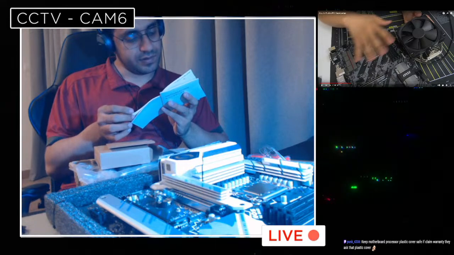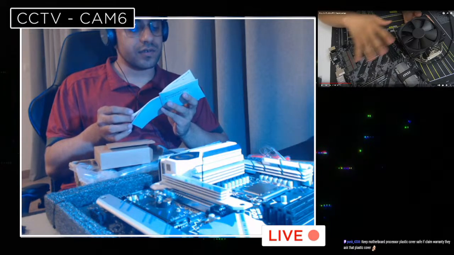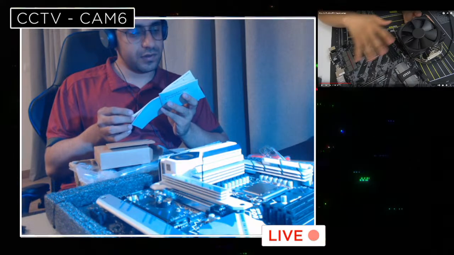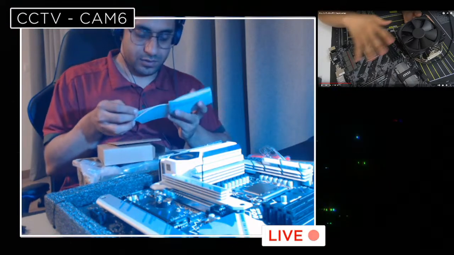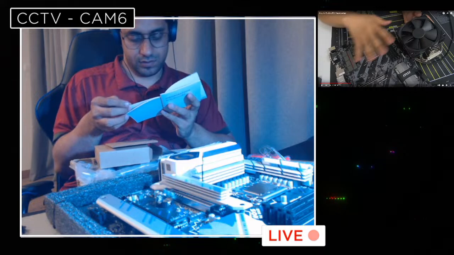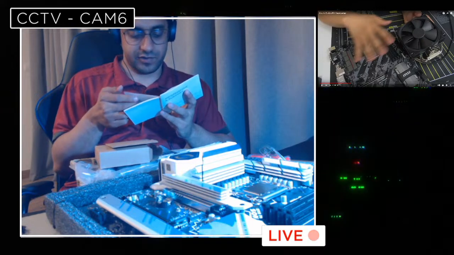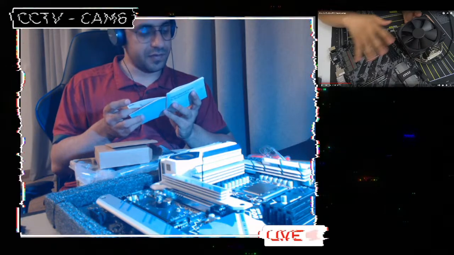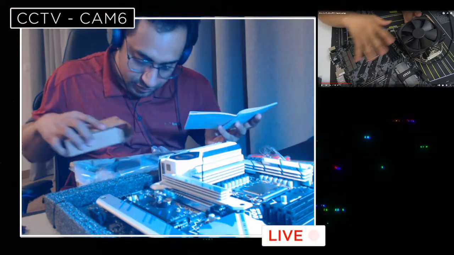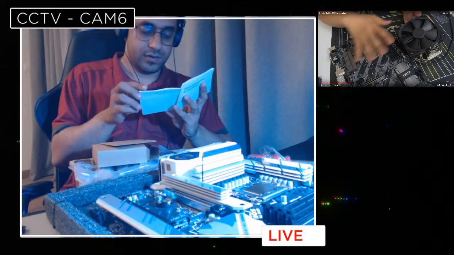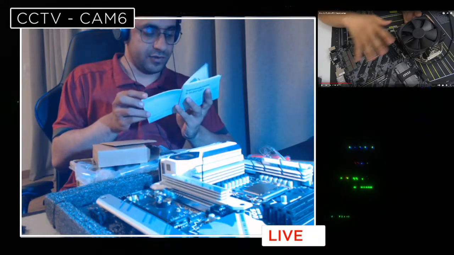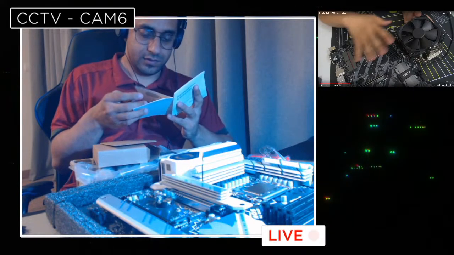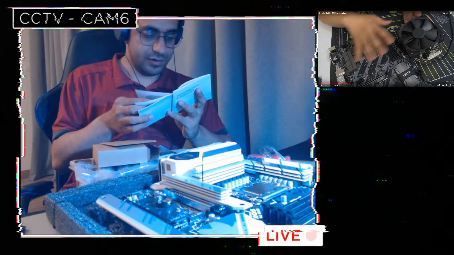And then it gets attached to what looks like the bottom of the motherboard. And then there's a box into which the pump or the fan thingy goes.